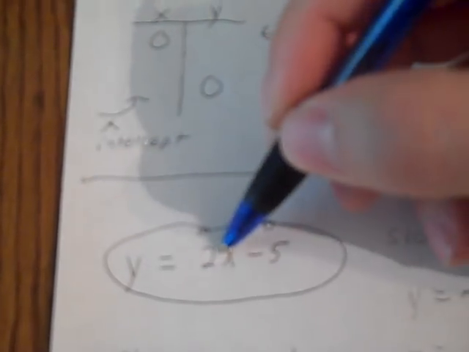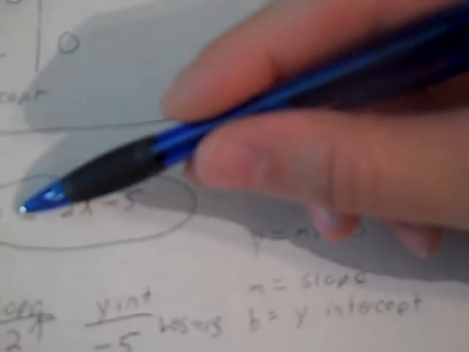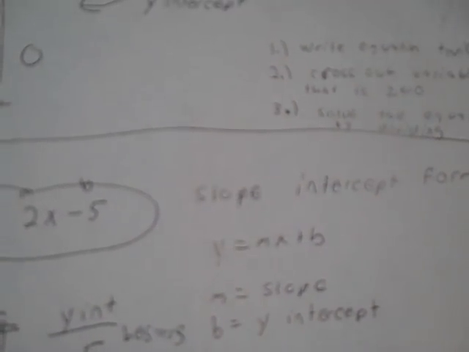Now right here, the variables are on different sides of the equation, and the y is by itself. So if they're on different sides of the equation and the y is by itself, it's what we call slope-intercept form. And you're going to need to know that. If you took Algebra 1 last year, we didn't work on that hardly at all. You're going to need to know that this year. So if you got the y and the x on opposite sides, it's going to be slope-intercept form, as long as the y is by itself. No multiplier in front of it, no coefficient there. Okay, that's called slope-intercept form.